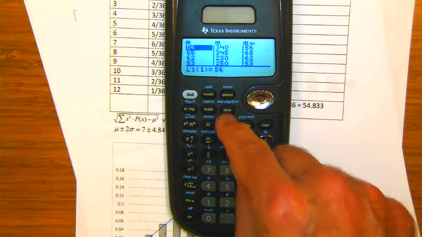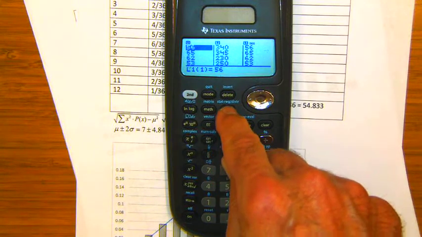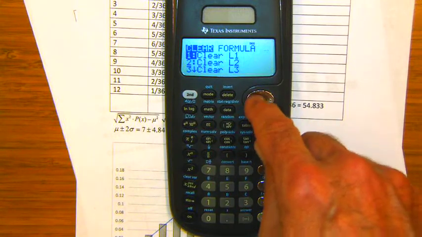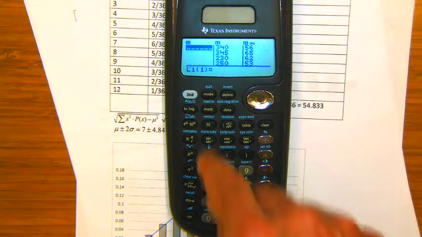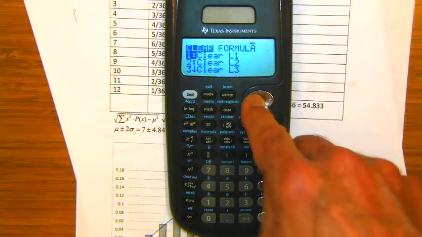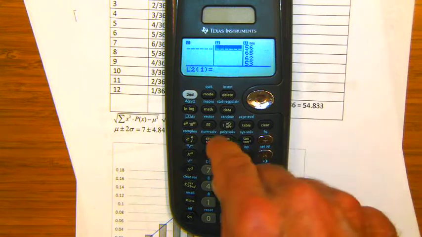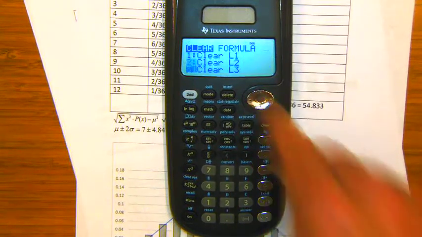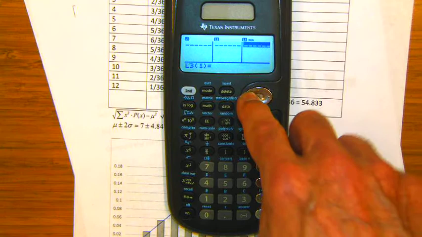So I go in, my list is full, so I'm going to hit data again. I'm going to clear list 1. I'm going to hit data again and clear list. I'm going to need two lists. Let's clear all of them as long as we're here. I'm going to need two lists, list 1 and list 2.